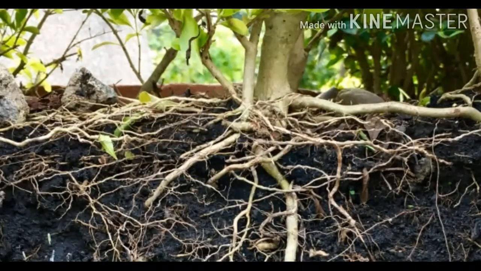How do plants make their own food? Plants make their food with carbon dioxide and water in the presence of sunlight. Water is absorbed by the roots from the soil. We have already studied that a plant body is divided into two parts, shoot and root.